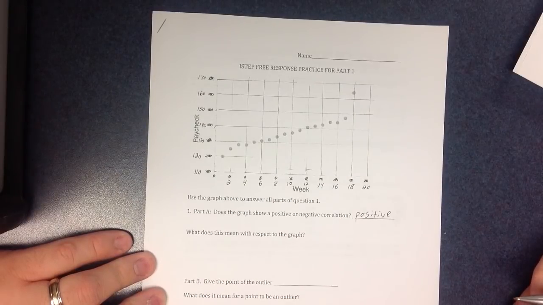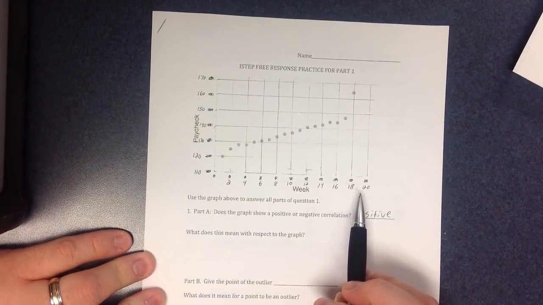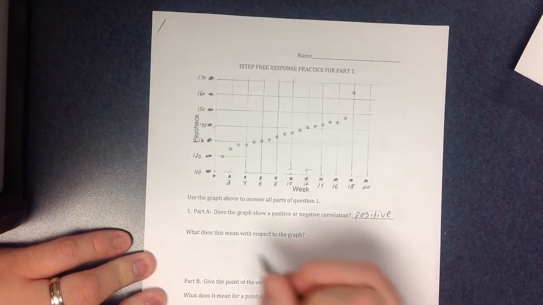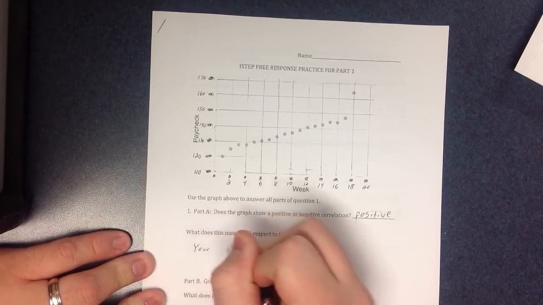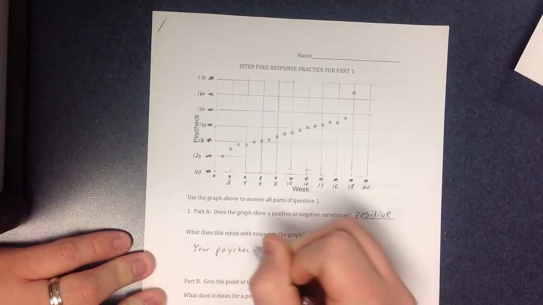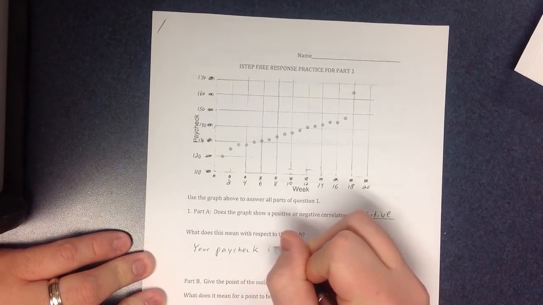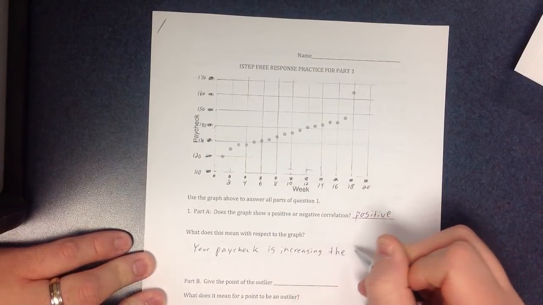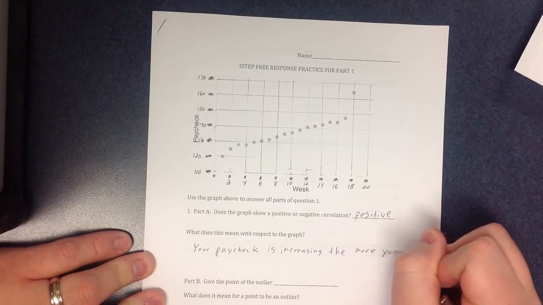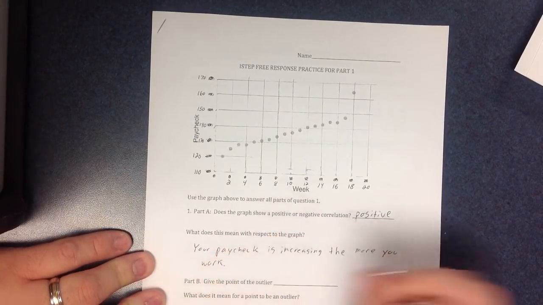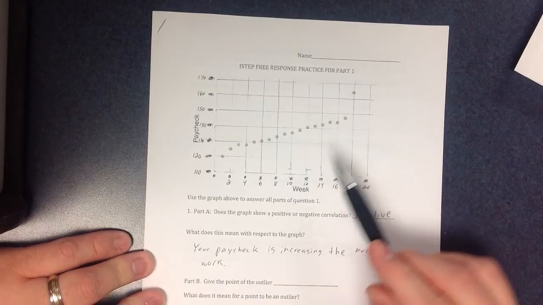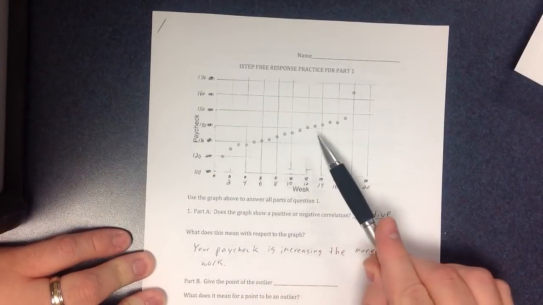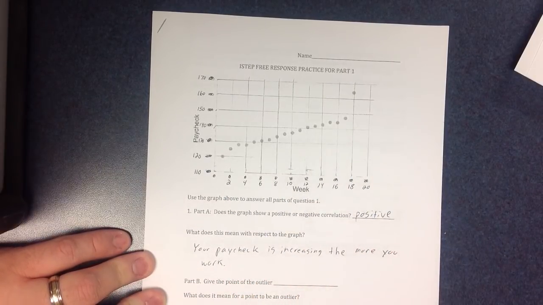And what does this mean with respect to the graph? If we look along the x-axis, it's talking about the weeks, and the y-axis is talking about the paychecks. So basically what that means is your paycheck is increasing the more you work. Now, sometimes it may ask you about a strong or a weak correlation. Since these points are pretty close together and they almost form a line already, it'd be a strong correlation, so just keep that in mind.